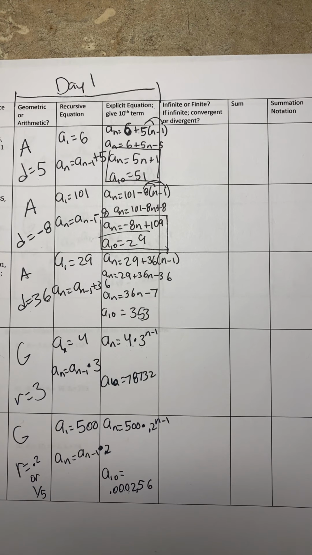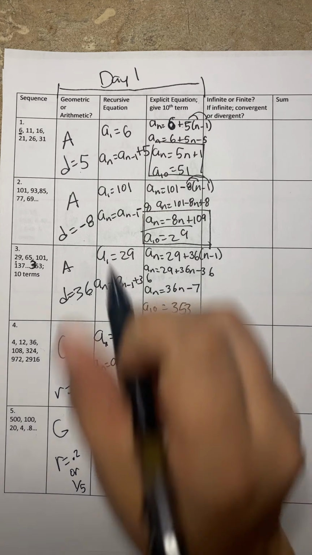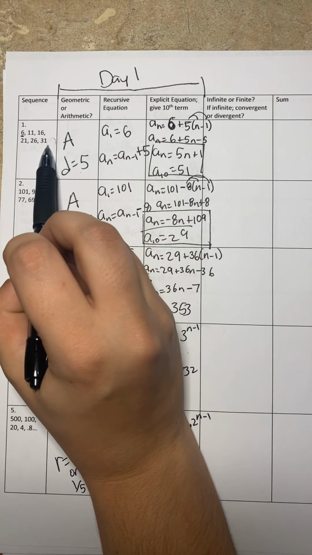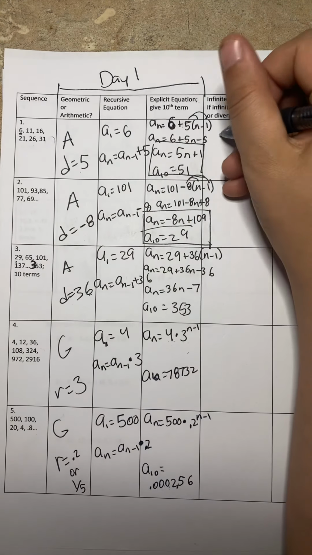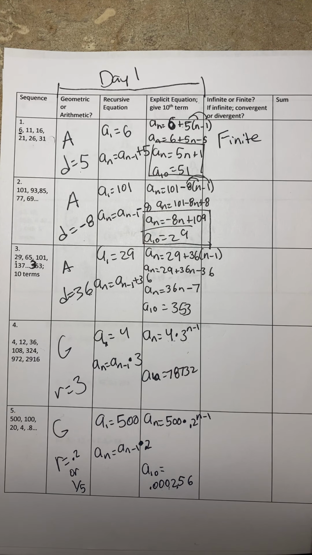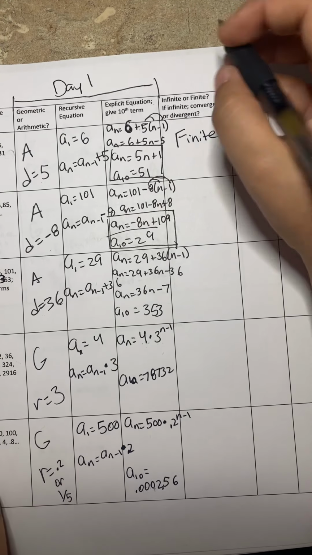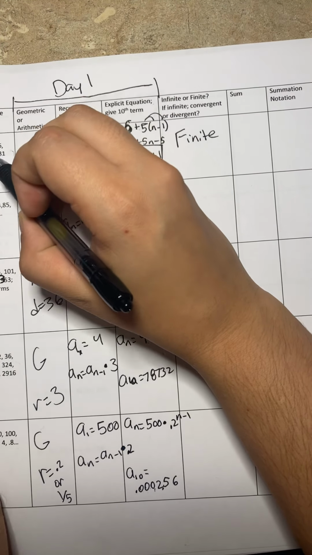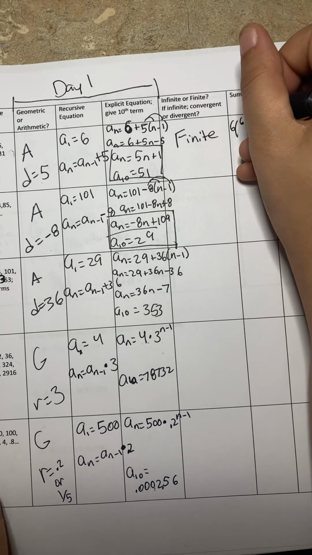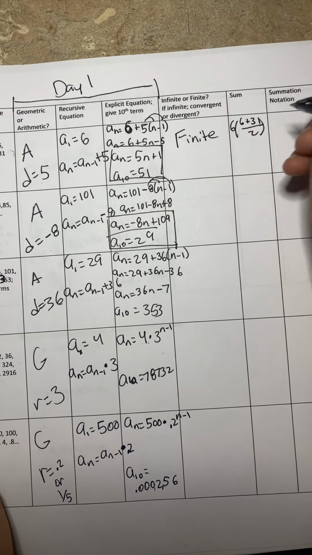So first off, number 1, we have to determine, is it finite or infinite? Notice it goes 6, 11, 16, and so on. There's no dot, dot, dot here at the end to tell me I'm going to keep on going. So that means this is finite. So to find the sum, we would do that equation. Our n value, so there's 1, 2, 3, 4, 5, 6 terms, times my first term, 6, plus my last term, 31, divided by 2.